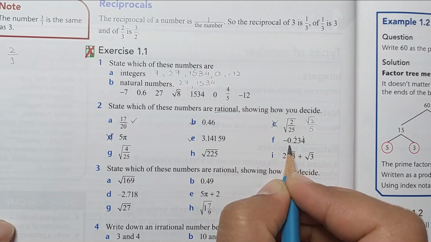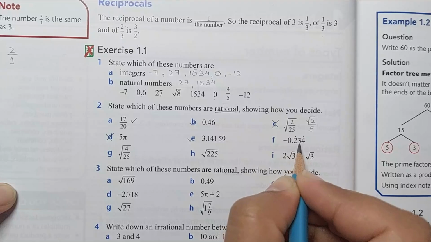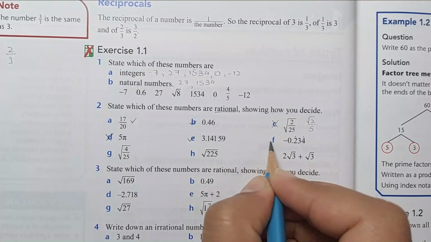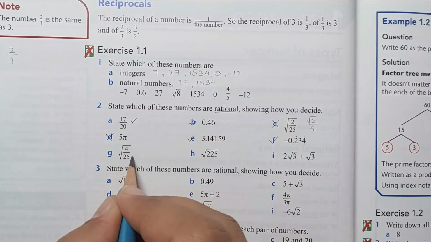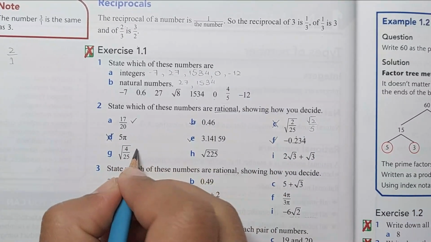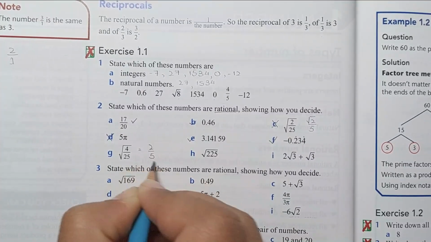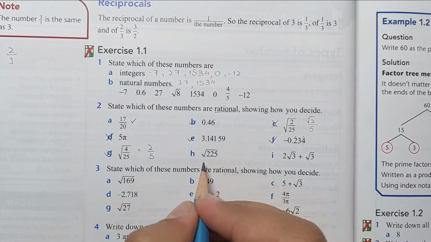All right, so this is also a rational number. Why? Because we have a recurring decimal, 2, 3, 4, 2, 3, 4, 2, 3, 4. It is repeating. So this is a recurring decimal. It is a rational number. This is a rational number. We can write down root 4 is 2 and root 25 is 5. We can write this in terms of a fraction. So this is a rational number.